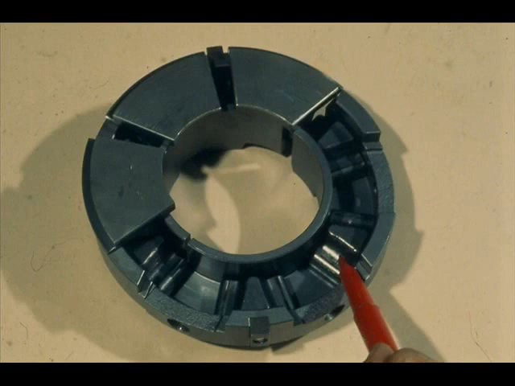Now, having removed 3 segments of the upper leveling plate, segments of the lower leveling plate can be better seen, one of which is being indicated here. The lower leveling plates are loosely positioned in the base ring with dowels.